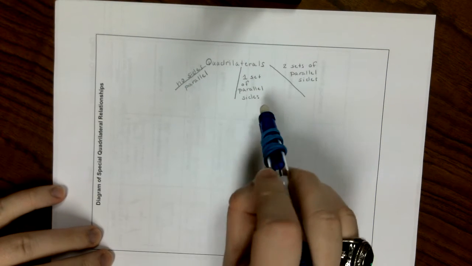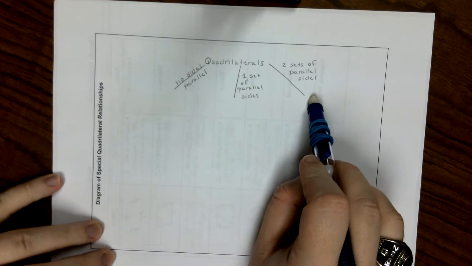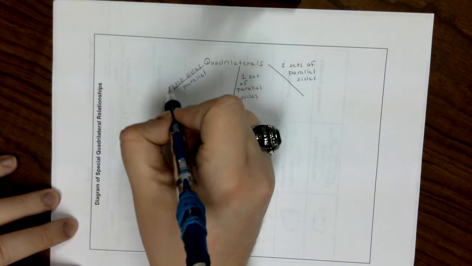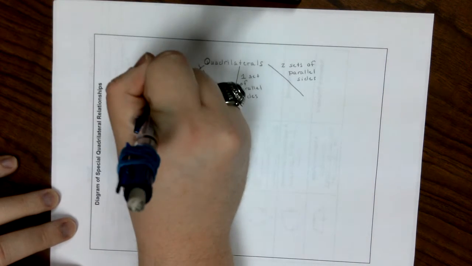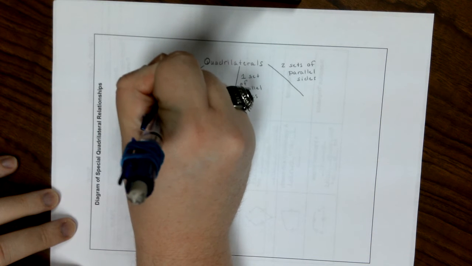Okay, so we've got no sides parallel, one set of parallel sides, two sets of parallel sides. So which one of our shapes had no sides parallel? Well, that would be the kite. And he's over here all by himself.